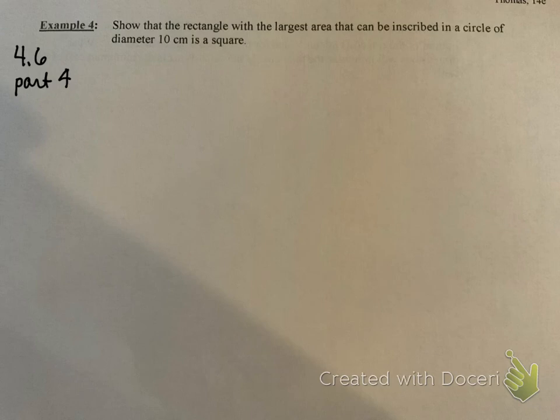This one says, show that a rectangle with the largest area that can be inscribed in a circle of a diameter of 10 centimeters is a square. Okay, so I know I'm looking for a rectangle with the largest area, and I know the area of a rectangle is length times width. And the hardest thing with this one is actually drawing it.